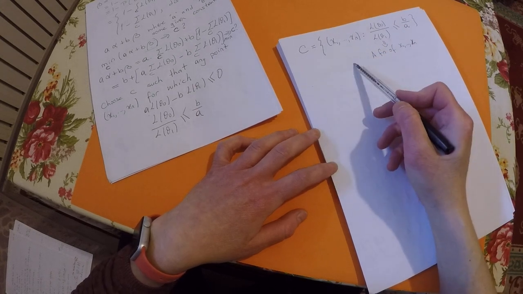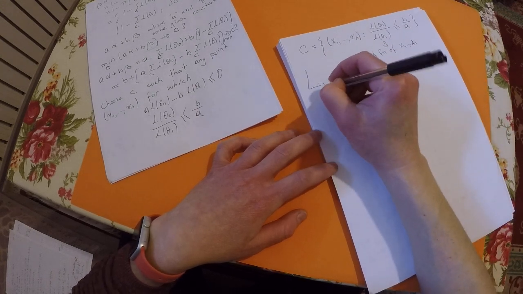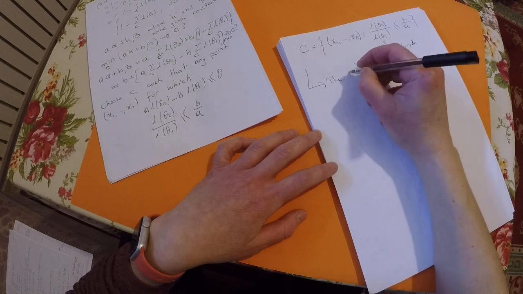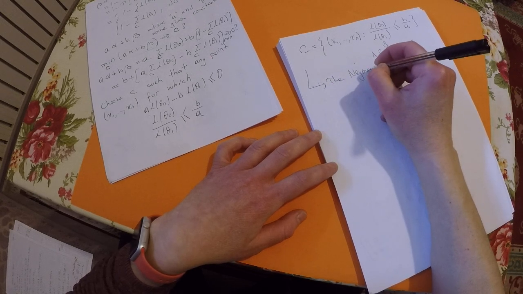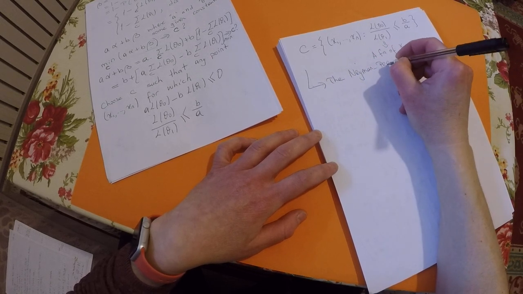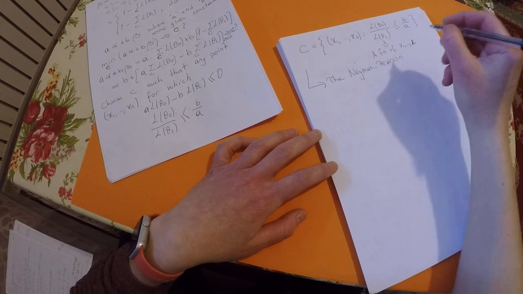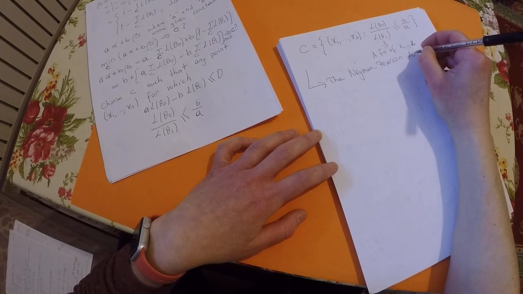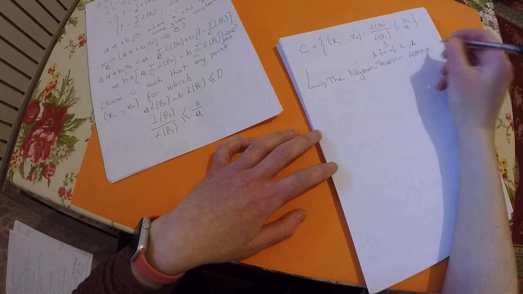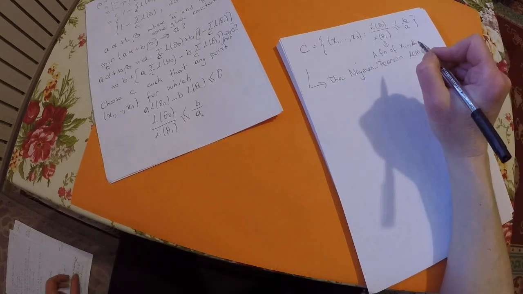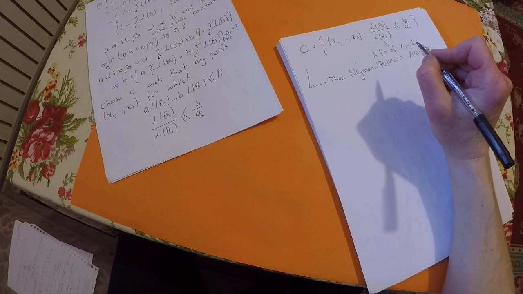Okay, so this is known as the Neyman-Pearson Lemma. Okay, so we are defining our testing procedures based on that one.